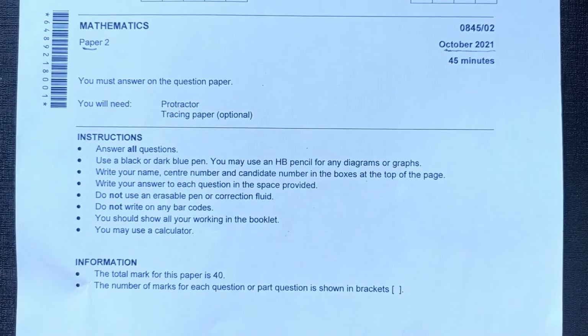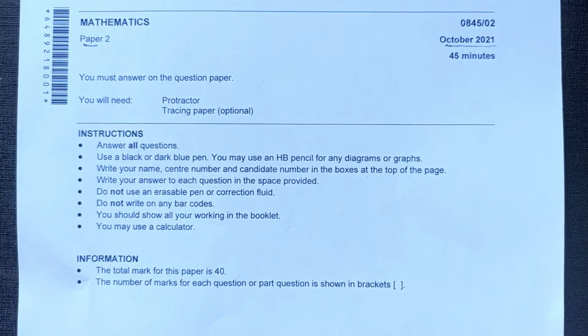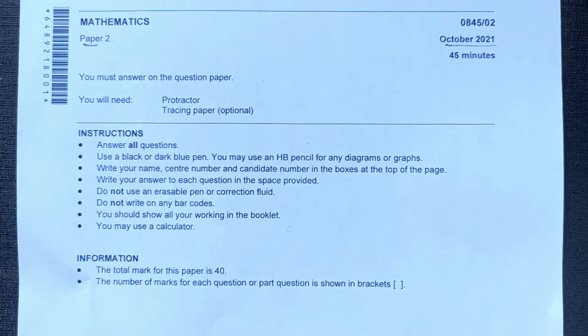So here are the instructions. You can go through that and take a screenshot of that, then you can read it afterwards. So let's start.